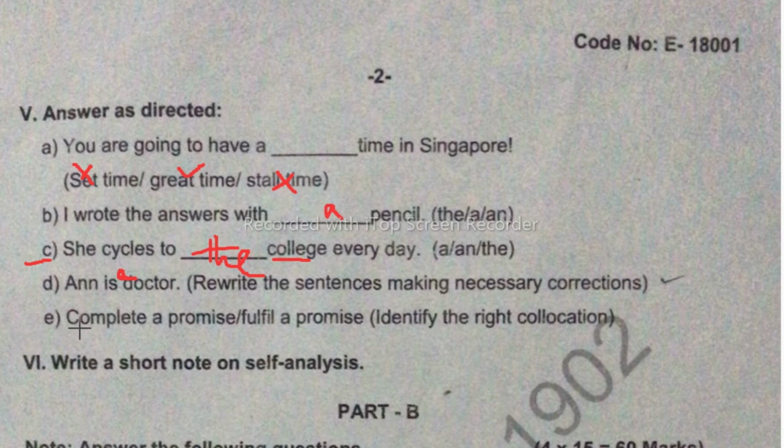Next one, complete a promise or fulfill a promise. Which one is correct? This also we have learned in the collocation chapter. Complete a promise and fulfill a promise both are synonyms, but some words fit together and some don't. So fulfill a promise is your correct collocation.